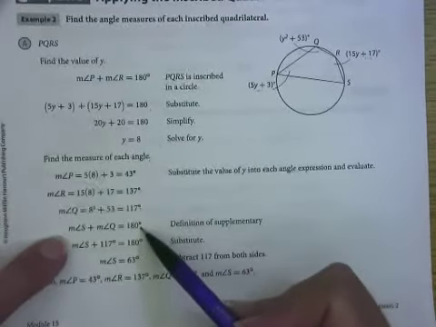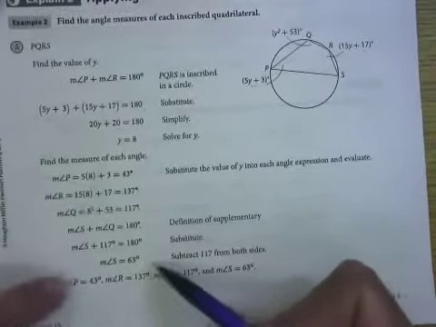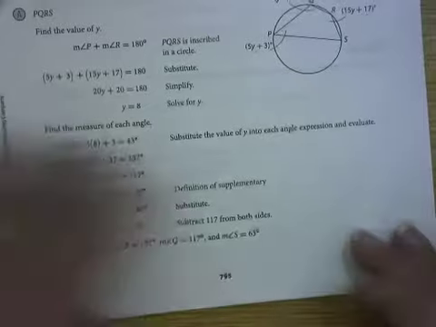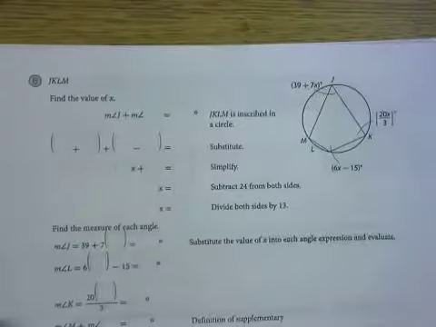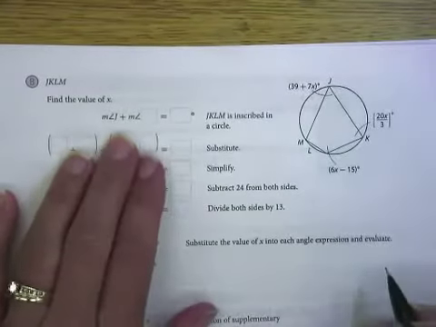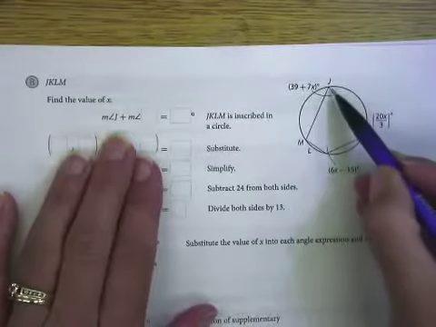Well, I've found the value of y, so I can just plug it in order to find angle P, angle R, and angle Q. I know that angles S and Q have to add up to 180, so 180 minus the measure of angle S is 63, and there's the 4 angles.